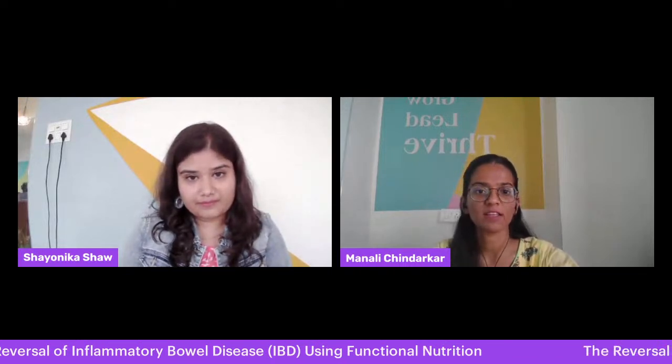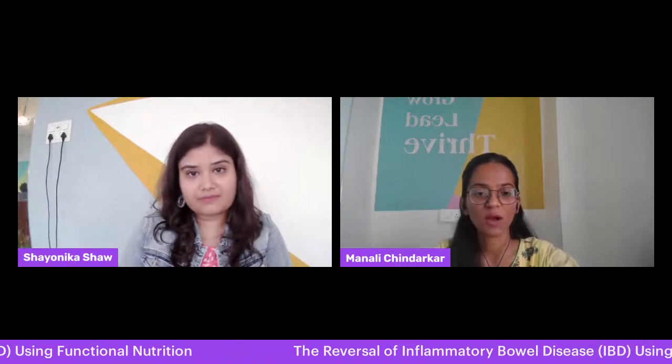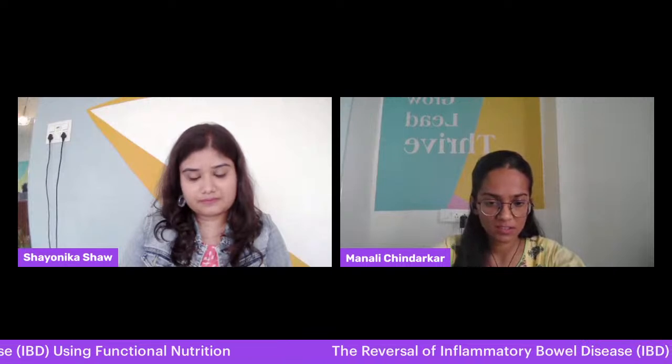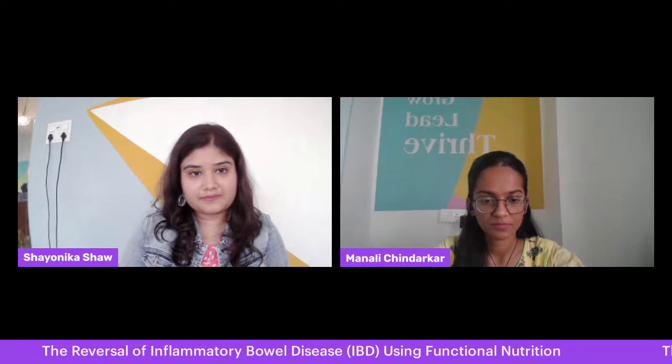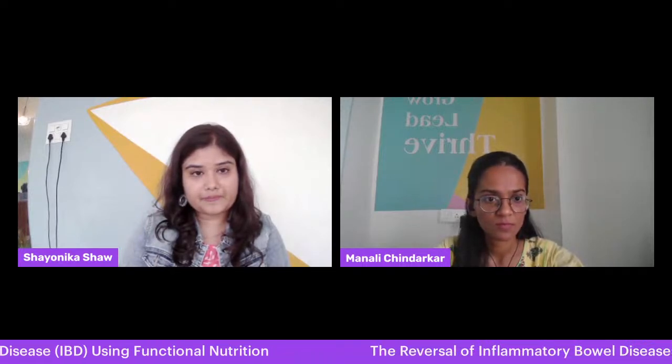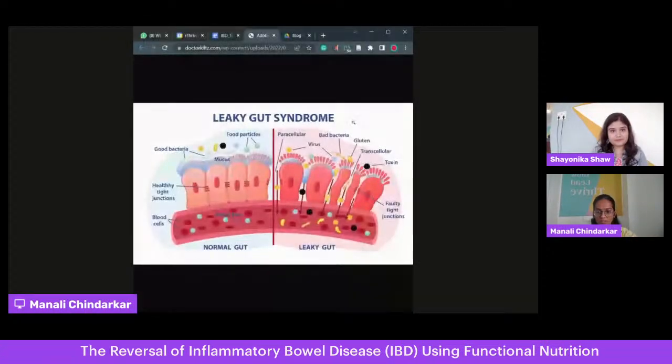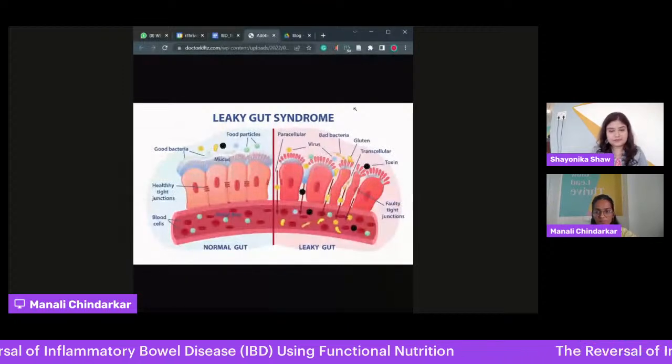Coming to that, when you mentioned leaky gut syndrome, I think it would be a new term for many of us. Those who have digestive issues might have come across it, or the doctors might have suspected leaky gut syndrome in them. So I'd like to share my screen and show you the picture. Can you see it? Is it visible? Yes.